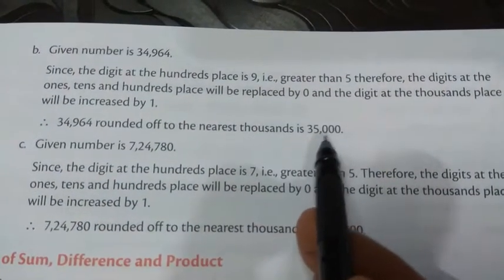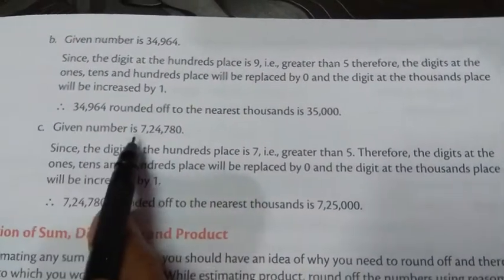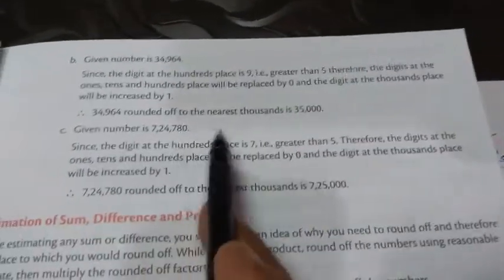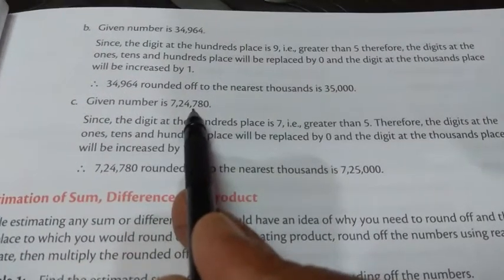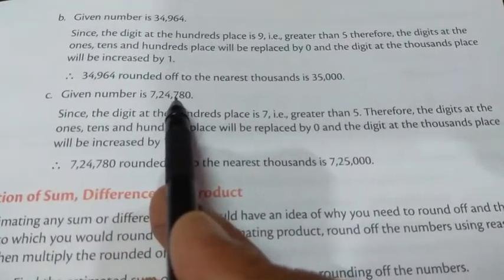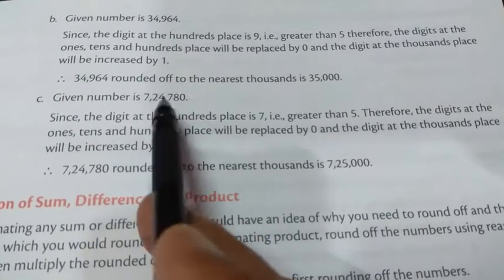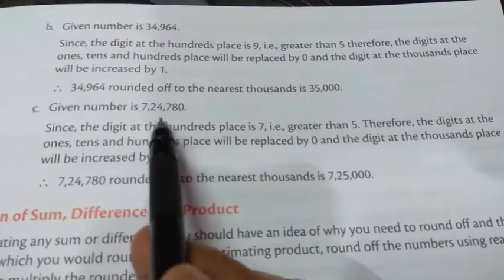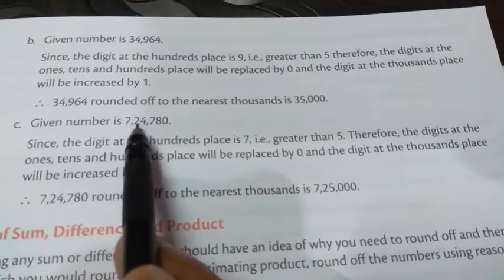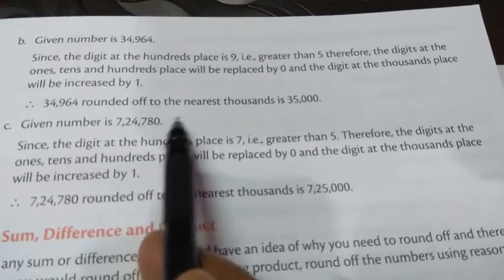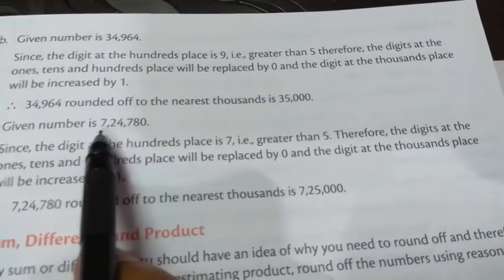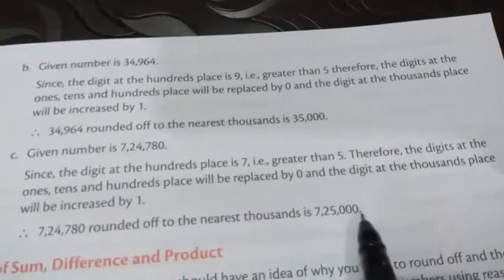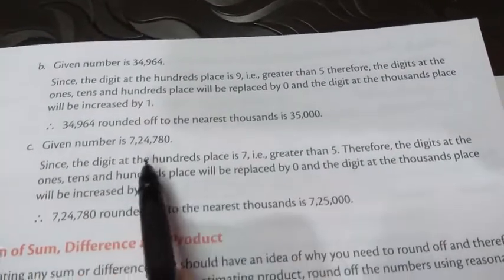See here, 35,000. Similarly, next question, given number is 7,24,780. In this question, since the digit at the hundreds place is 7, that is greater than 5, therefore the digits at the ones, tens, and hundreds place will be replaced by 0, and the digit at the thousands place will be increased by 1. Therefore, 7,24,780 rounded off to the nearest thousand is 7,25,000. See here, 7,25,000 is the answer for this question.